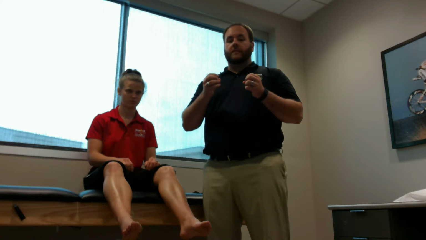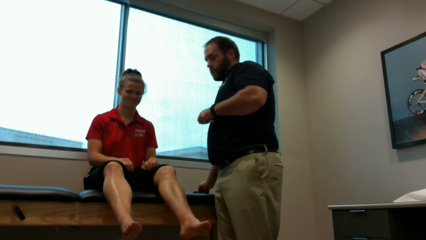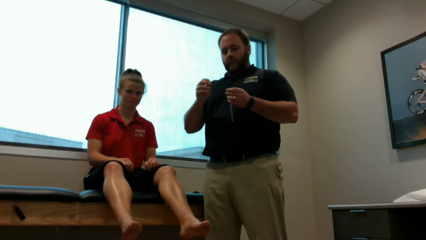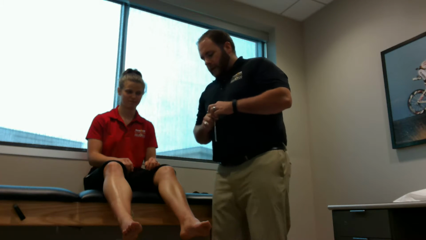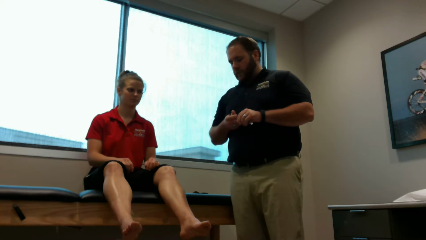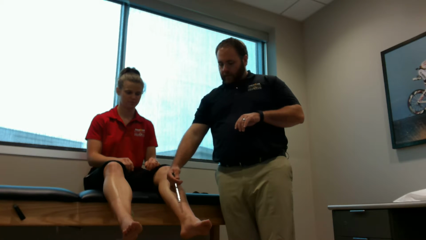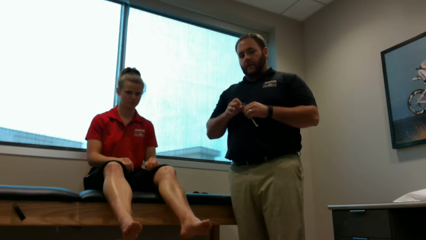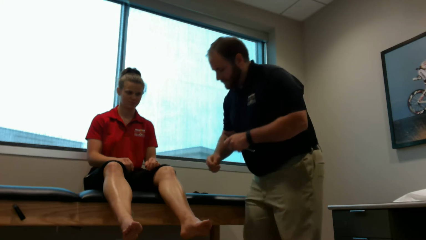Next, I will test the distribution of the L4 of discriminative pain, sharp and dull. I have a sharp object out of the reflex hammer, and I have a dull end of the reflex hammer. The L4 dermatome is medial calf, and so I'll test from medial to the tibia, and I'll test from medial malleolus up, and have the patient describe if it's sharp or if it's dull.